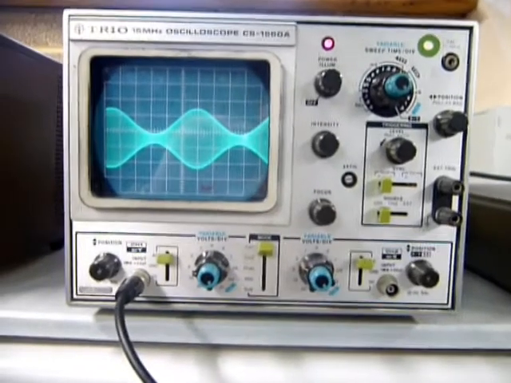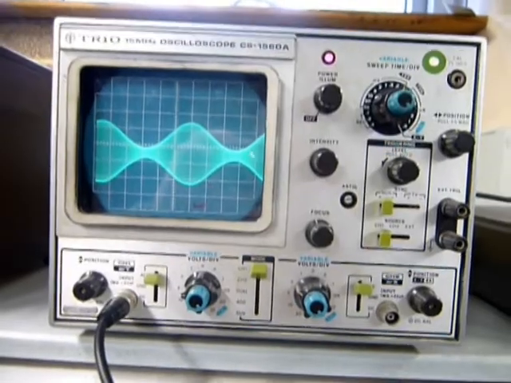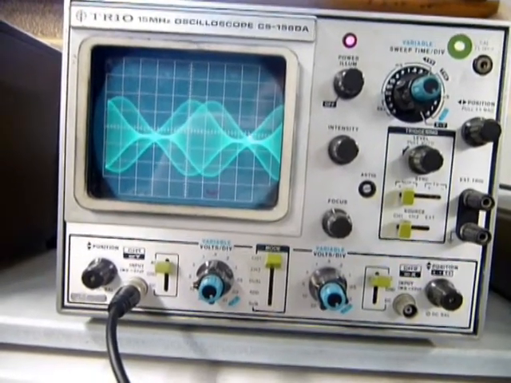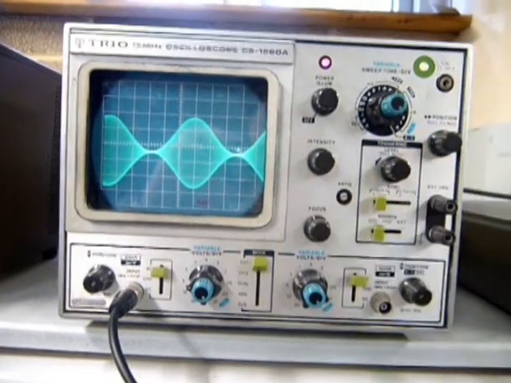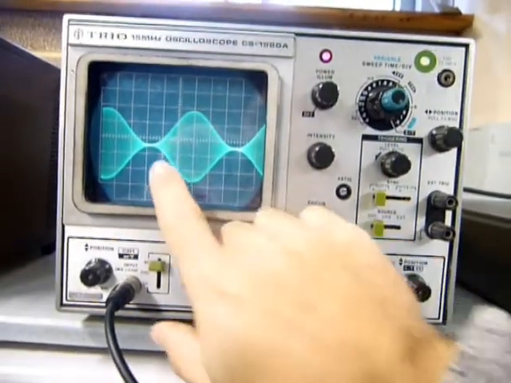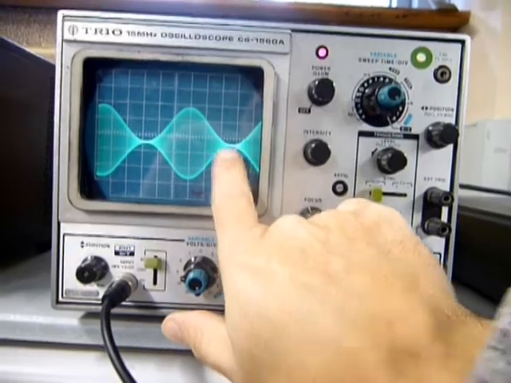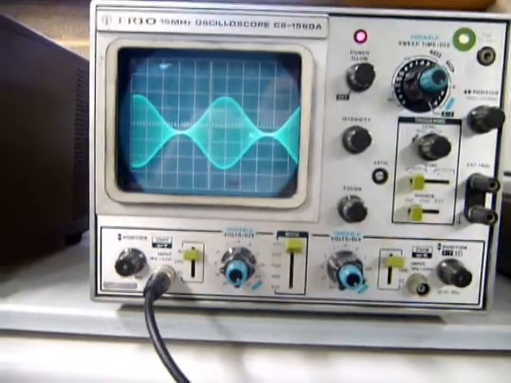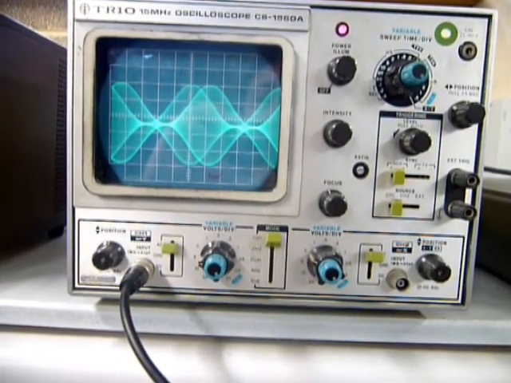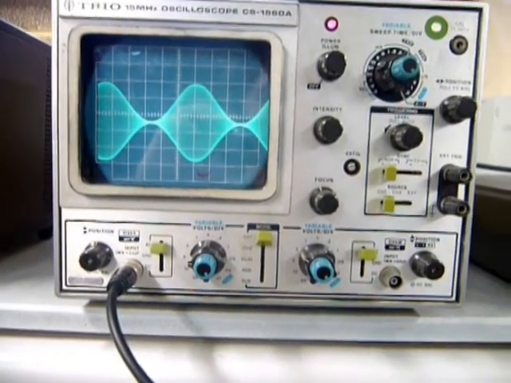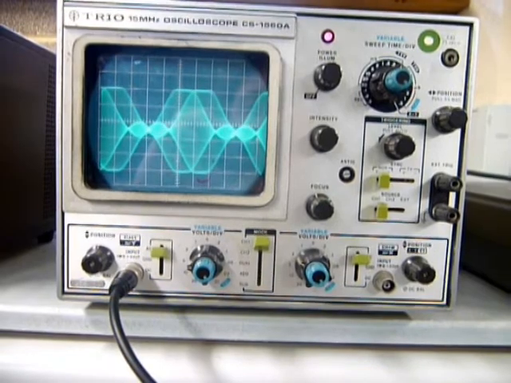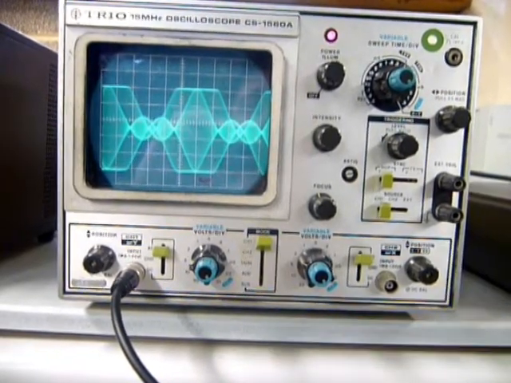And we can adjust the modulation level here, like so. And that's pretty much at 100%. Notice where it's touching around here and here. For overmodulation, we overdrive that and we start to distort the envelope with this one.